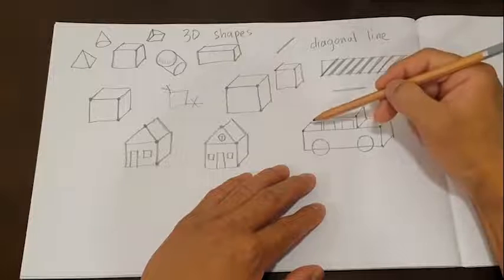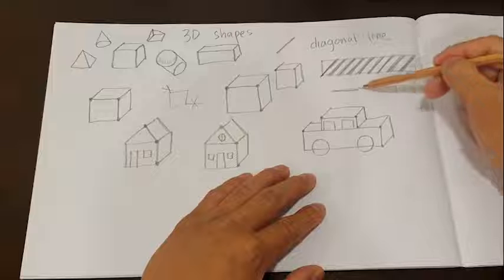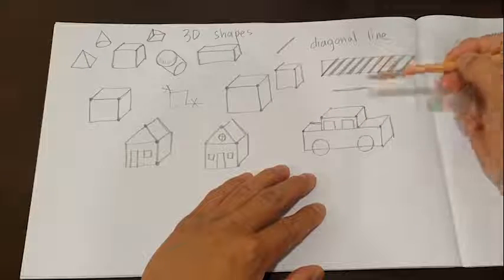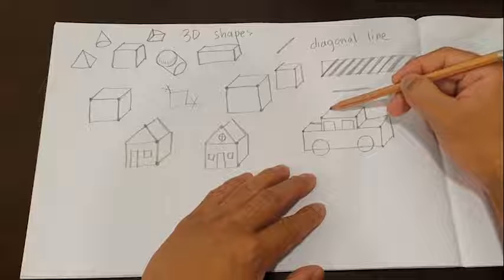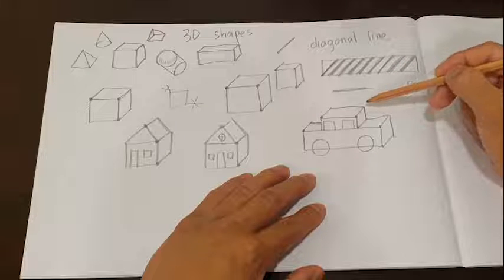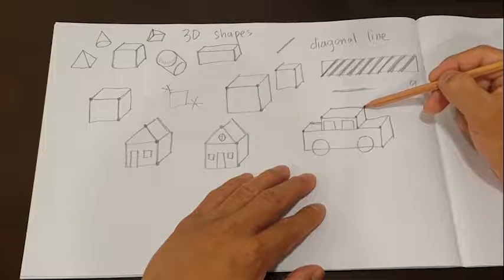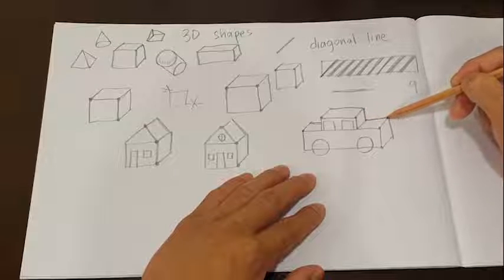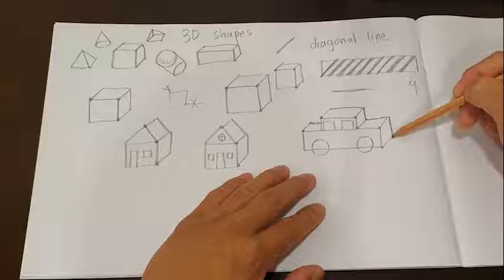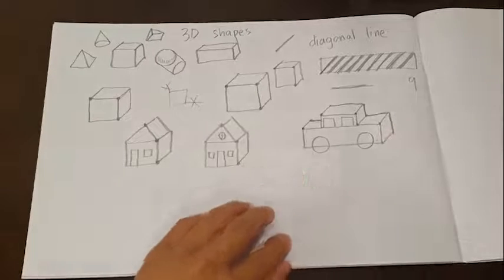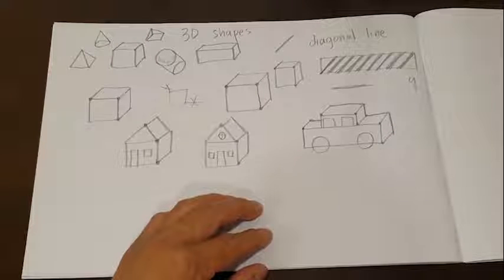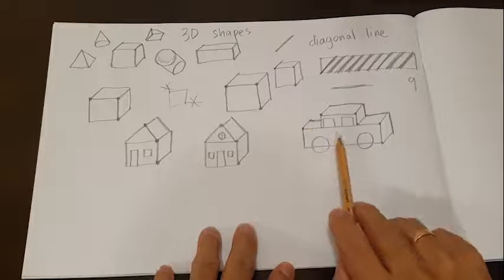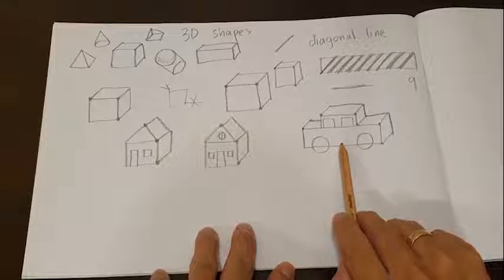So how do we do it? Horizontal line here, left going right. Horizontal line again, left going right. Now this time a going down line. Another horizontal line left to right, and then lastly going down line. Now you have a 3D car. So we are able to make a house, a car in 3D.